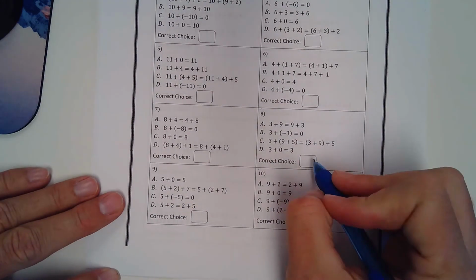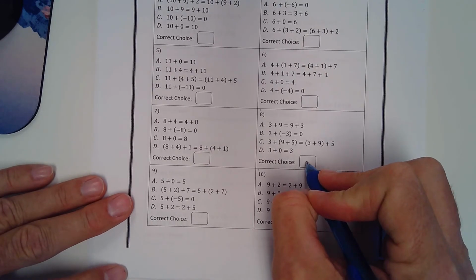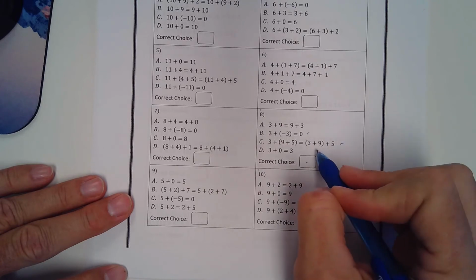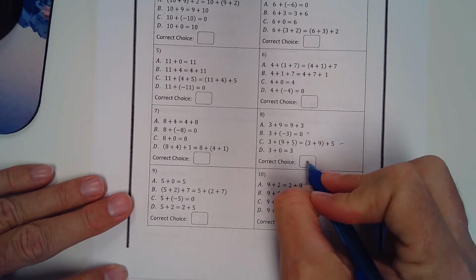Number 8. Let's see. Associative property of addition needs to have parentheses, so it's going to be either this one or this one, right? And I'd say it's this one here. So this would be C again. Third page.